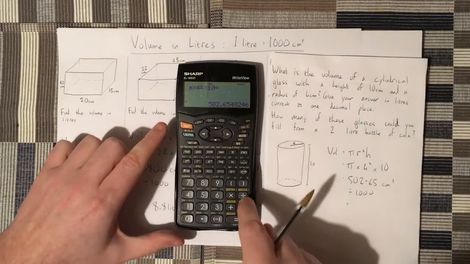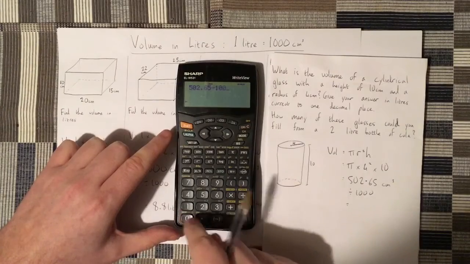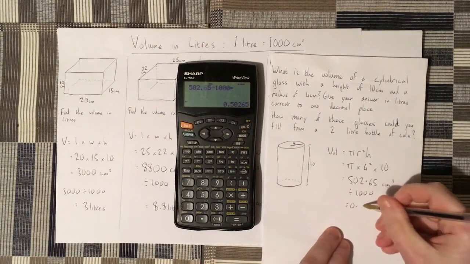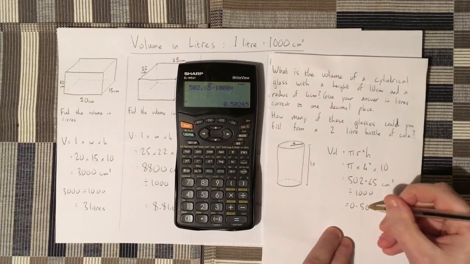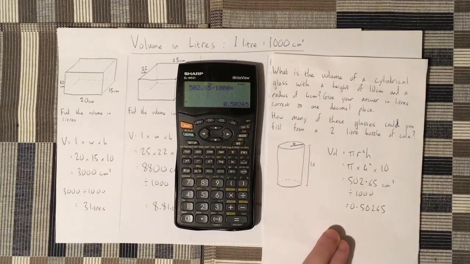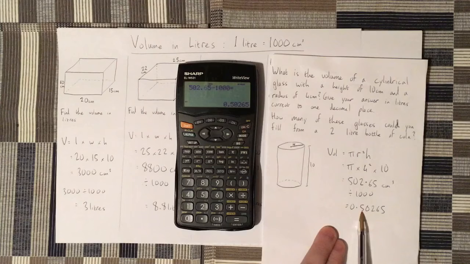So 502.65 divided by 1000 is 0.50265. And then it says in litres correct to 1 decimal place.